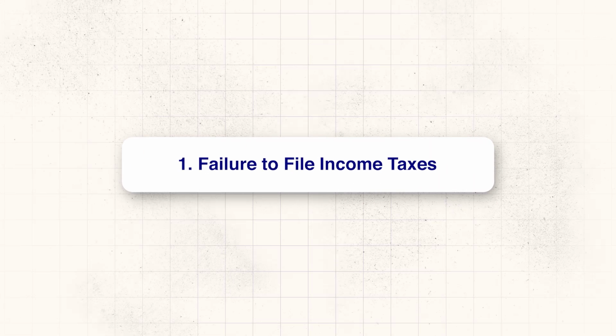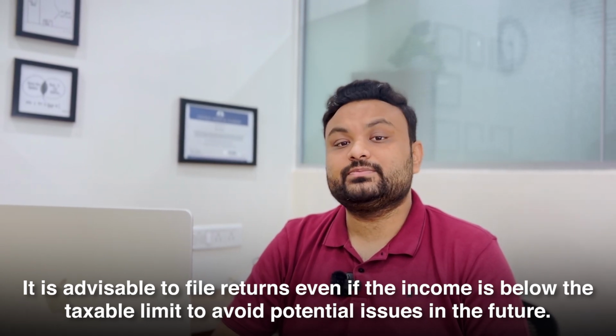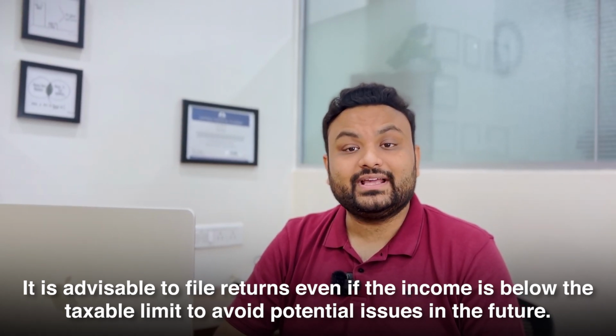Number 1. Failure to file income taxes. Now, some NRIs incorrectly believe that they don't have to file income tax in India because their income is below the taxable threshold. However, it is advisable to file income tax returns even if your income is below the taxable limit to avoid any potential issues in the future. Now, for concepts like deemed rental income, provisions require an individual to file ITR and pay taxes even if they have actually not received the income in their accounts.